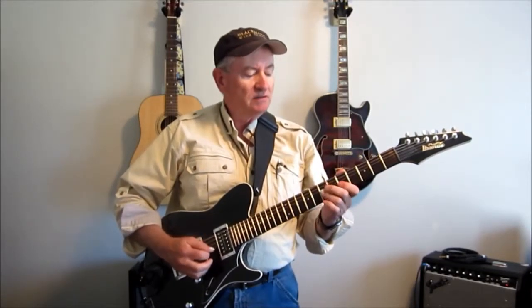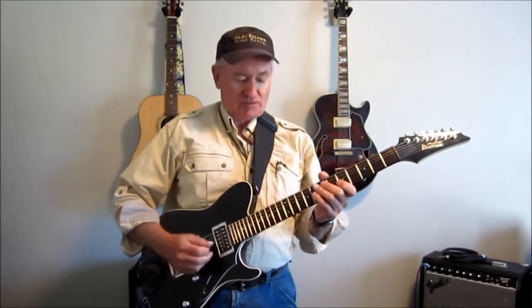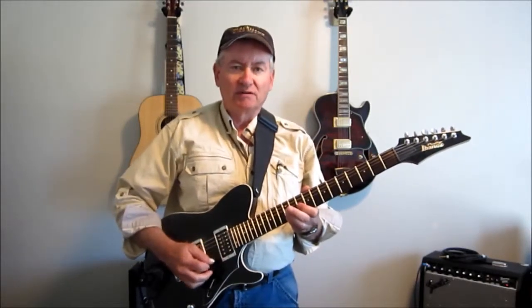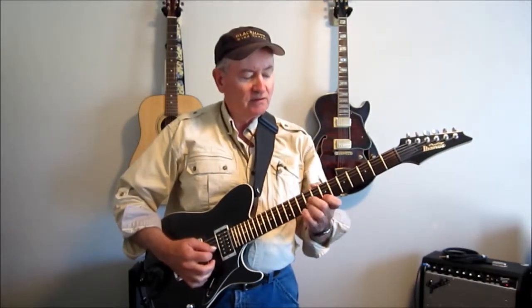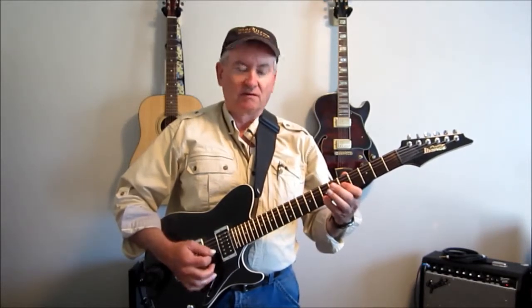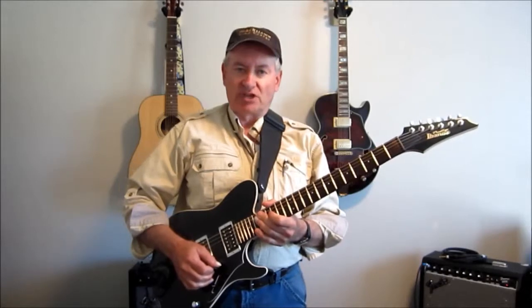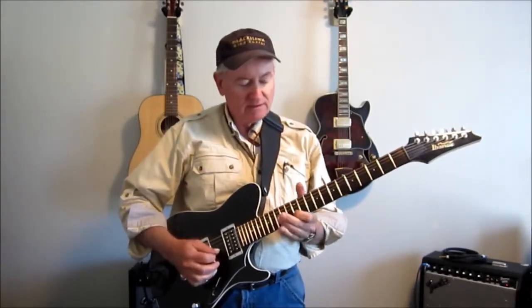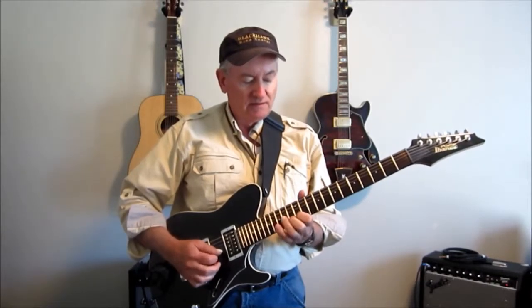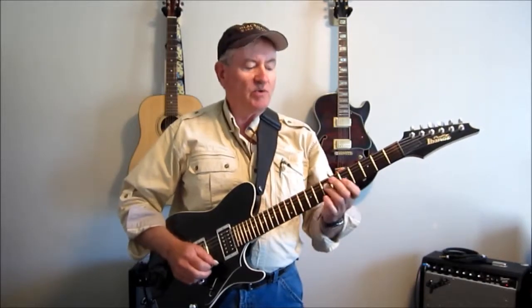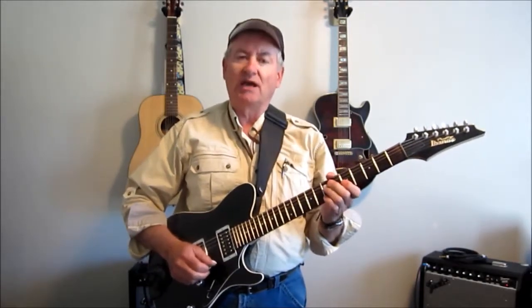That is going to be our A section. Our B section is going to be that quirky little part that, that's going to be the B section. The C section will be this high lead. That will be the C section, and then we will get back into the A section and we will finish the song.